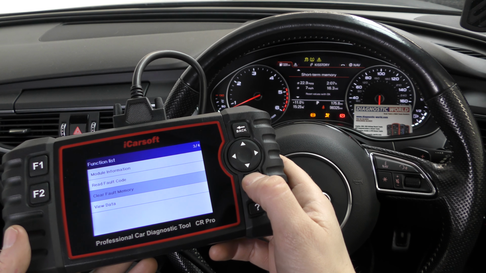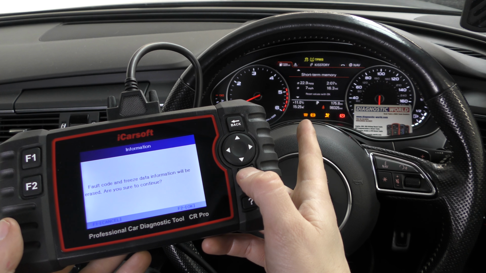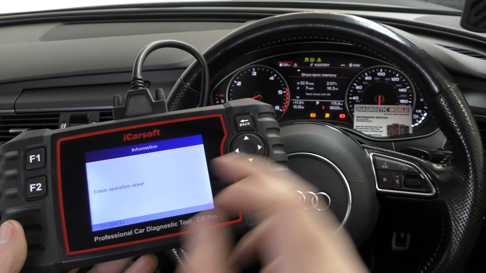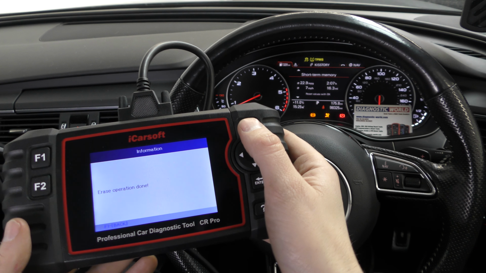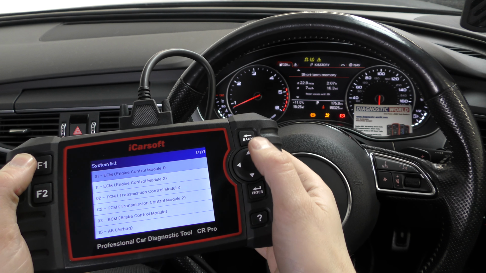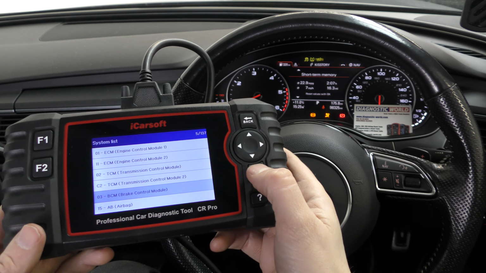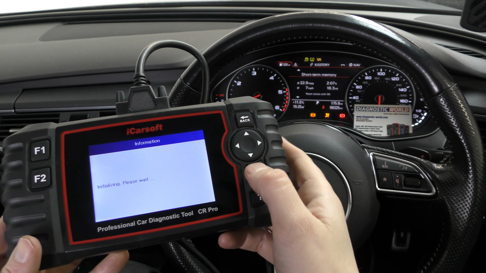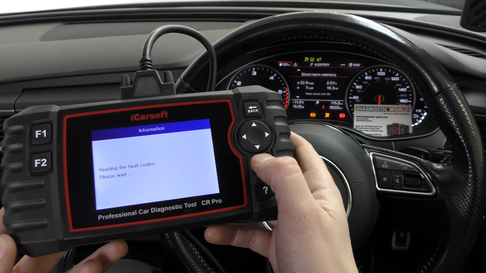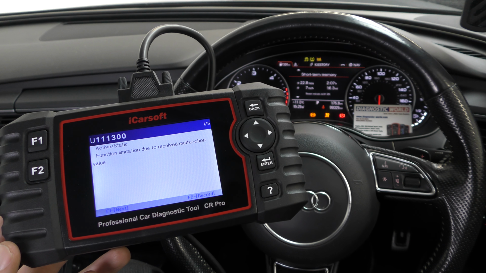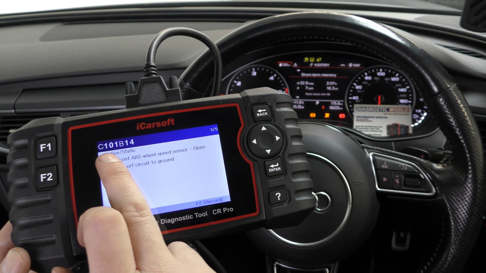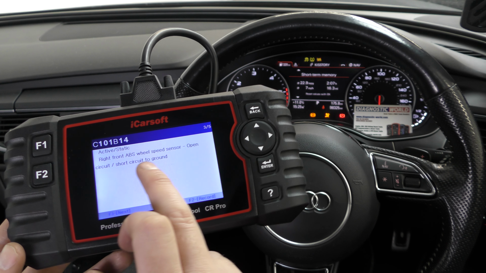So we click on clear fault memory and watch the flashing glow plug light just disappear when I click that. There we go, that has stopped, and we've got a raise operation done on screen. If we go back, we can go now into a different module, so we can go and look at the brake control module, which is where the ABS light lives. And we go to the fault code, same again, it's a simulated fault. In that we've got the communication again. That's the one, the C101B14 front right ABS wheel speed sensor.